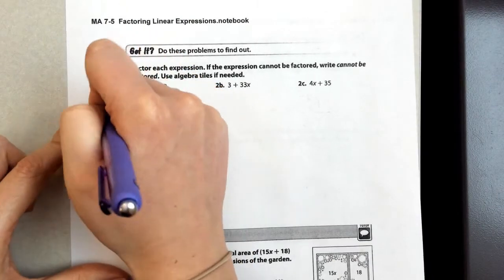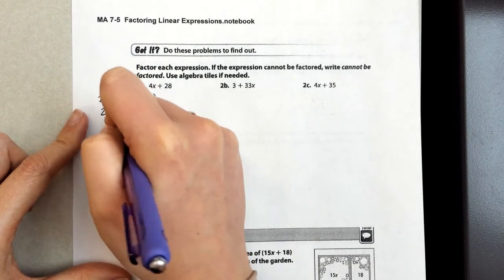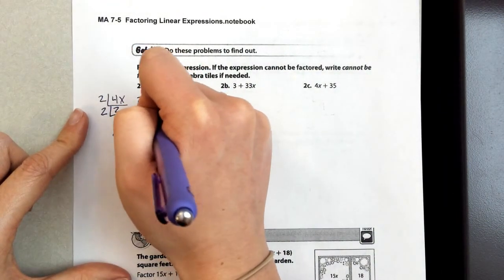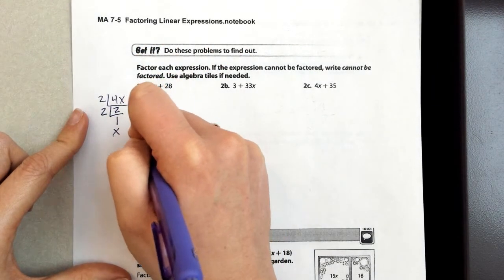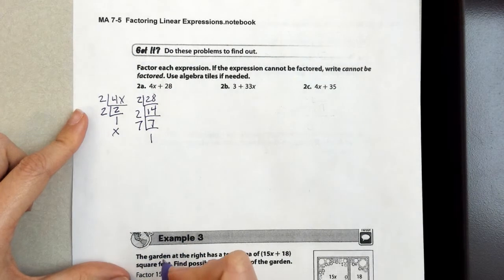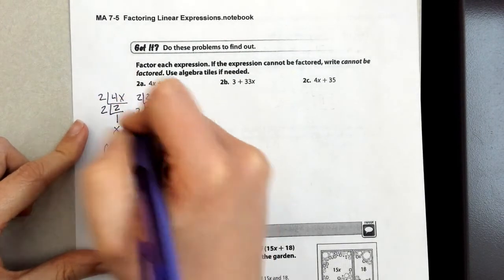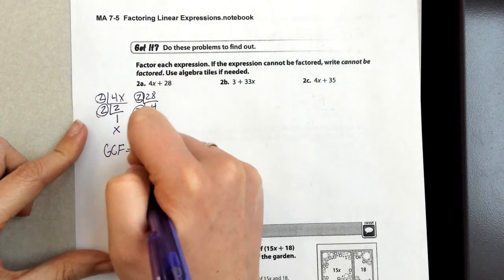I need to find my GCF. So I can divide by 2, 2, and my x. I can divide by 2, 2, 7, and I'm done. So my GCF is 4 because I have 2 2's in common.